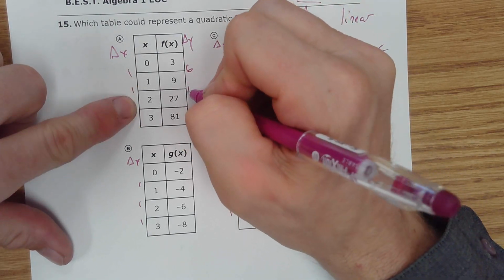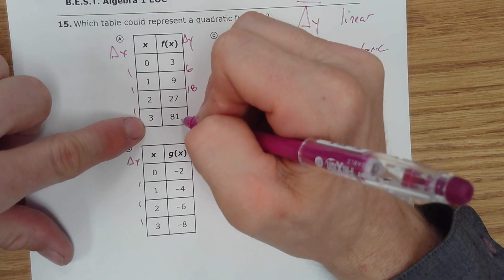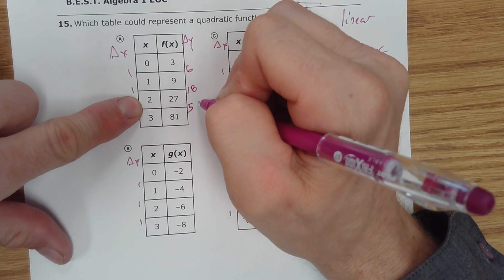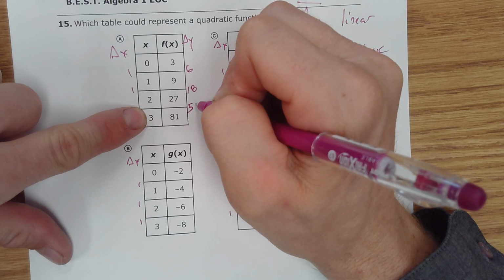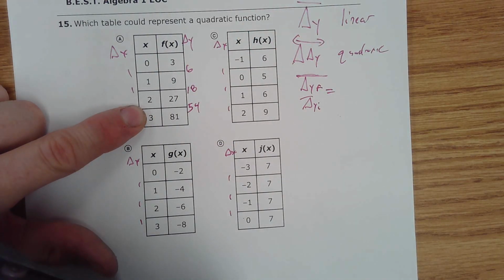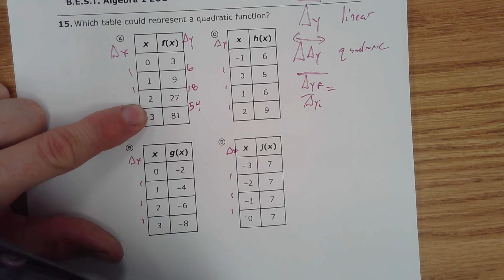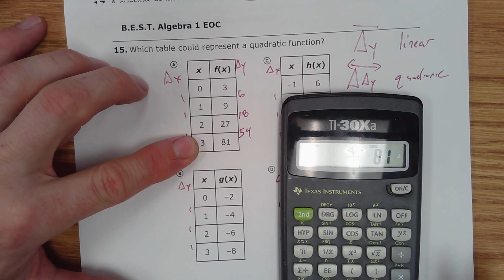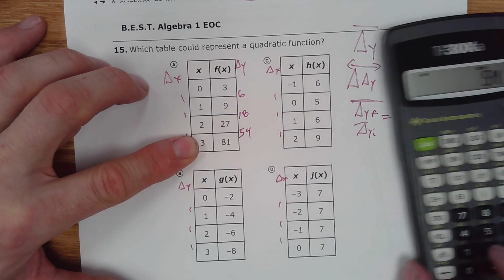This minus that is 18. This minus that is 54, I think. Let me pause this and get my calculator out. Unpaused. So 81 minus 27, 54, right?